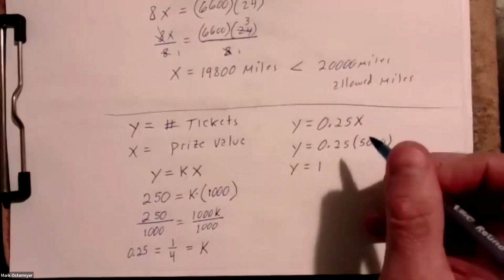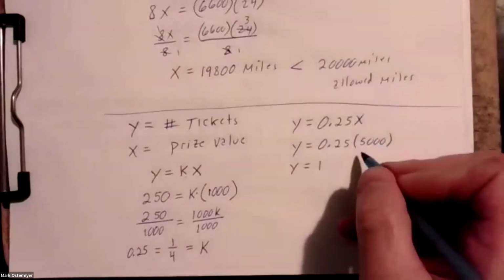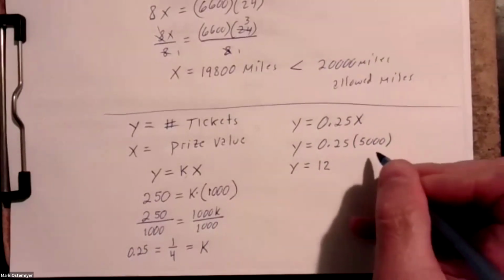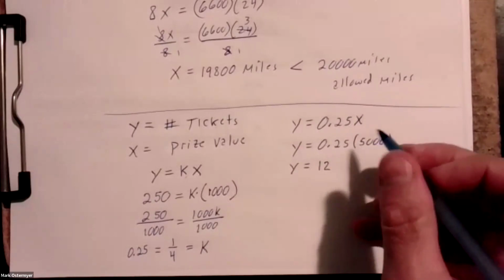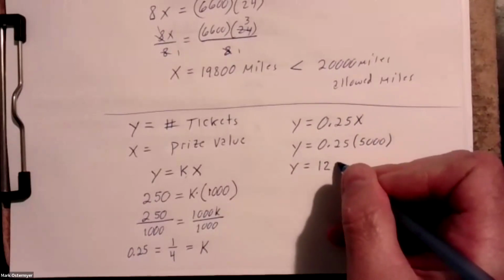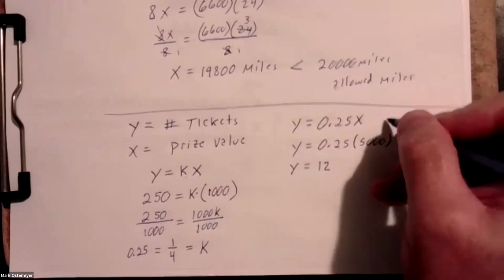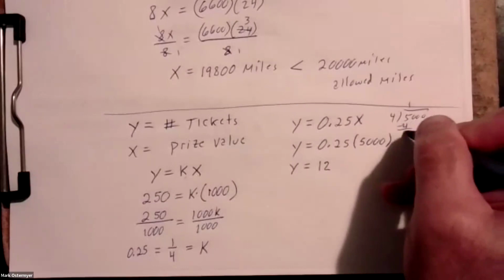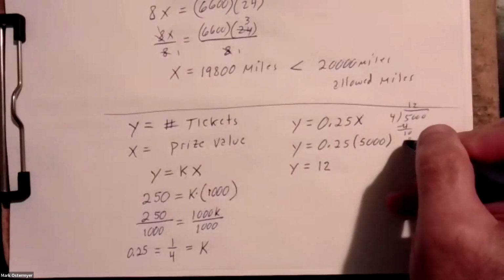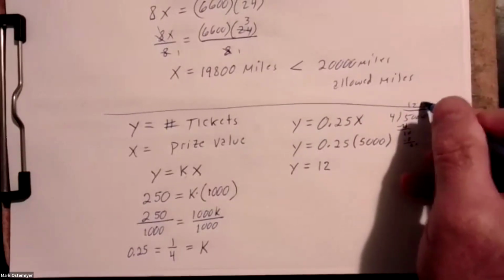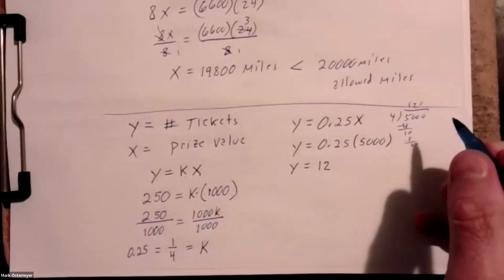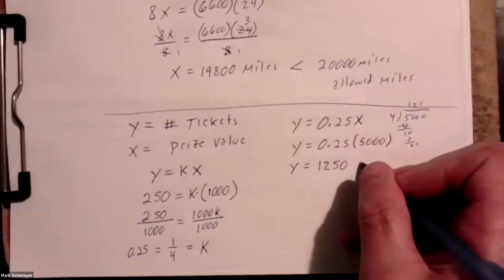And therefore, the number of tickets purchased is going to be, what? 5,000 divided by 4 is going to be 1,250. 1,250 tickets.